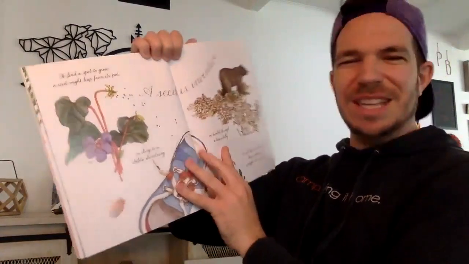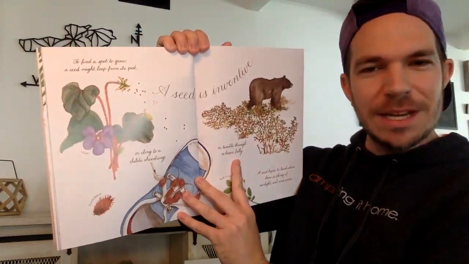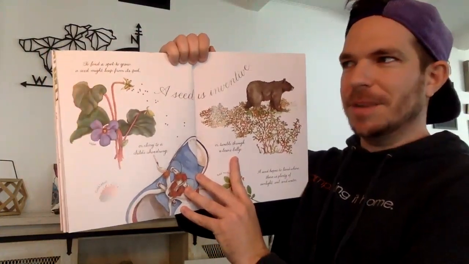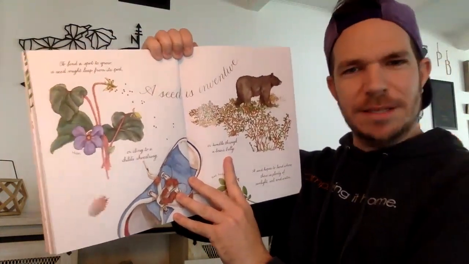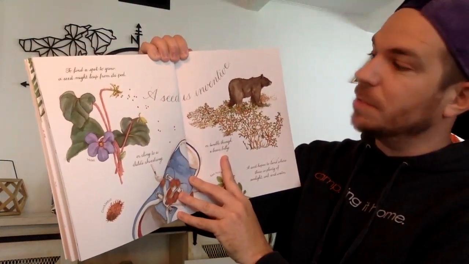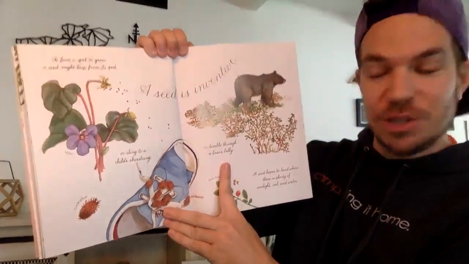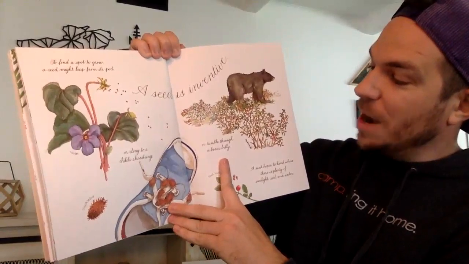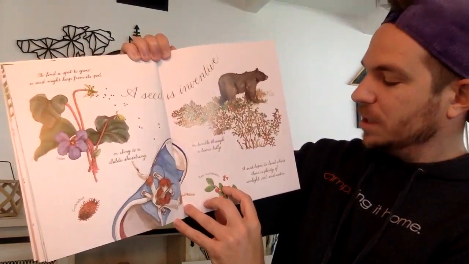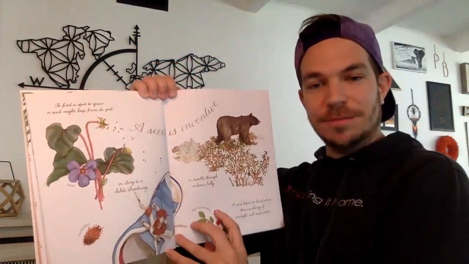A seed is inventive. Wow, I've never heard anything quite like a seed called inventive before. That's something we would normally describe a human as. Interesting. To find a spot to grow, a seed might leap from its pod or cling to a child's shoestring or tumble through a bear's belly. A seed hopes to land where there is plenty of sunlight, soil, and water.